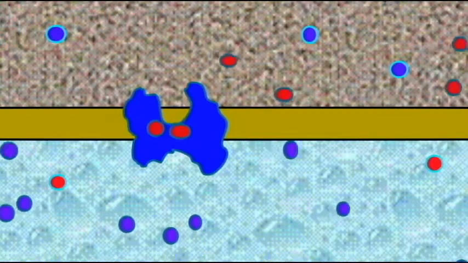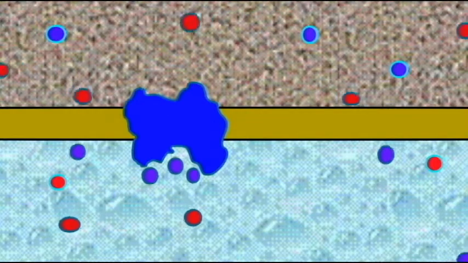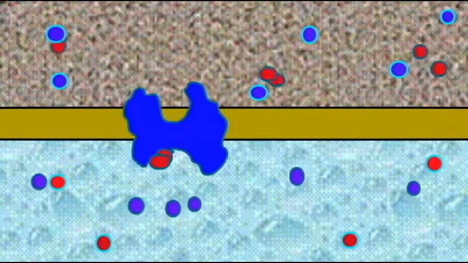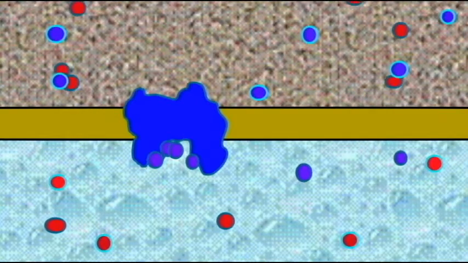In other words, going from an area of low concentration to higher concentration, when otherwise they would diffuse in the opposite direction. And what it does is it takes the sodium from inside the cell, 3 ions at a time, and pumps them out of the cell. And it takes the potassium ions from outside the cell, 2 at a time, and pumps them into the cell. So it is an active transport pump which pumps sodium out of the cell and potassium into the cell.